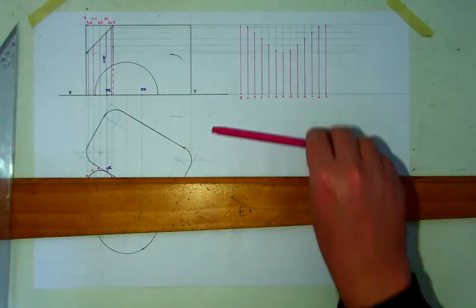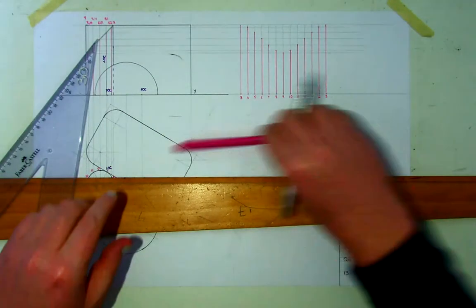So that's how much of all the generators left. So now we're able to draw the development.